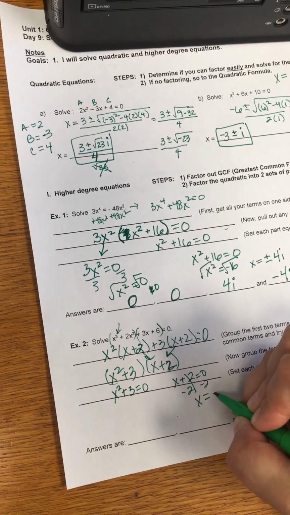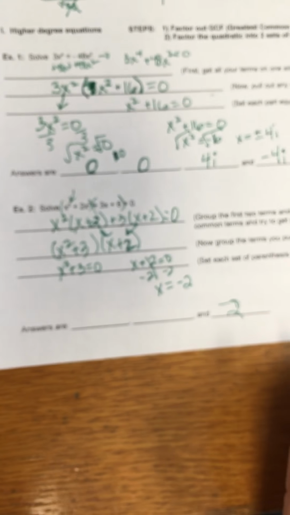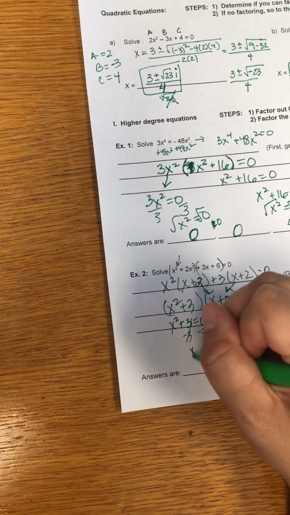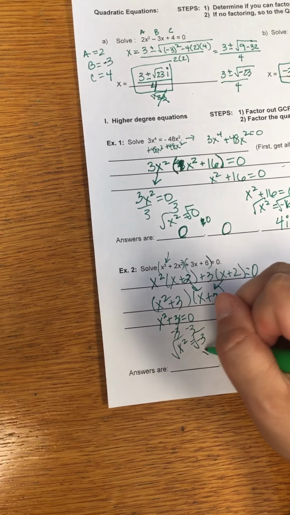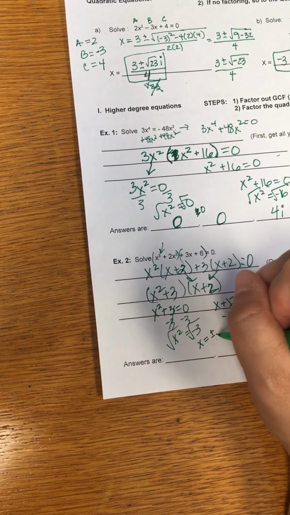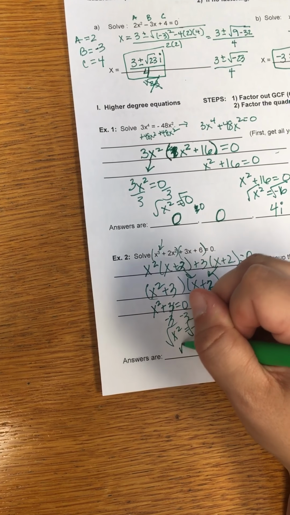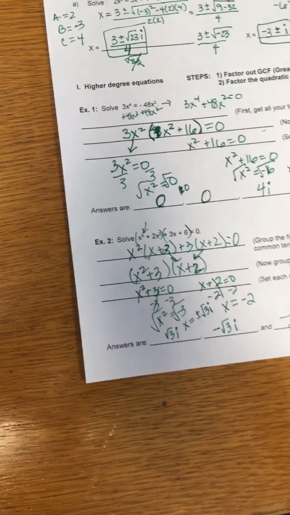So on one answer I get negative 2. The other one, when I subtract 3 and I square root it, I get plus or minus square root 3 i. So there I have positive root 3i and negative root 3i. All right, this is where we're going to stop.